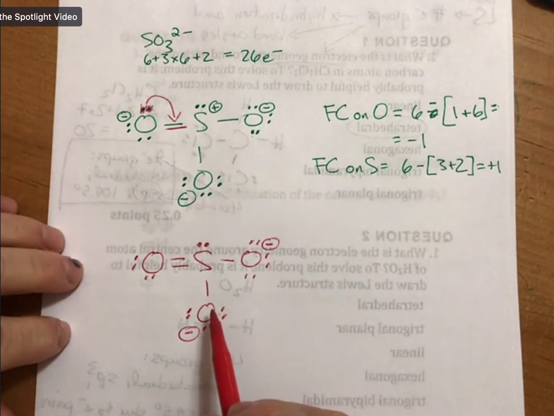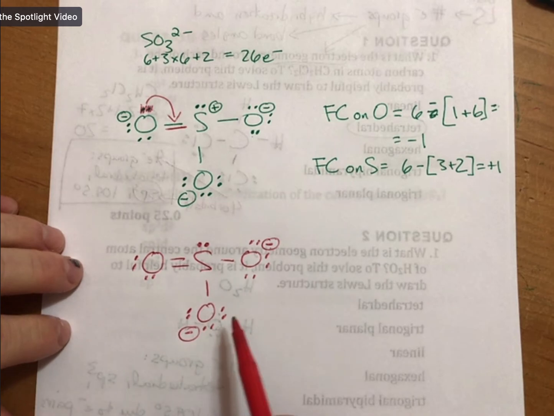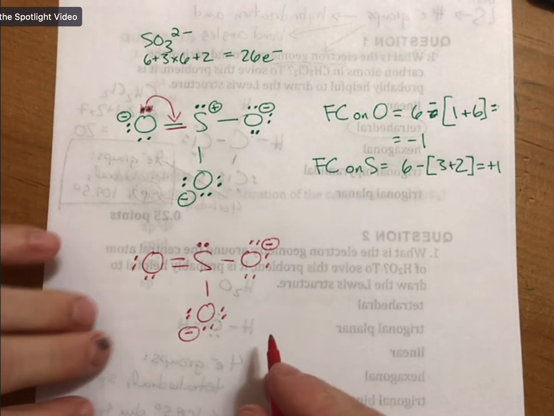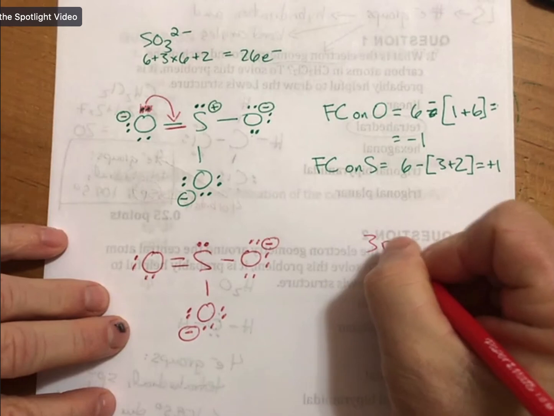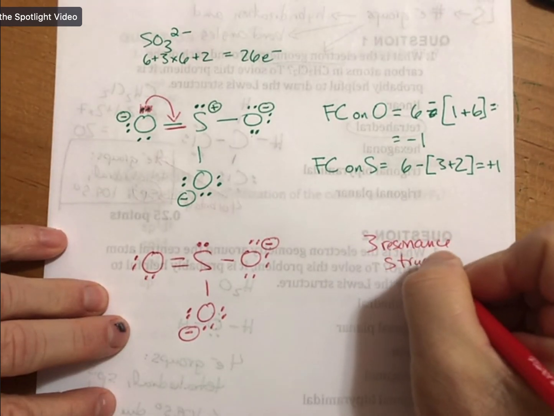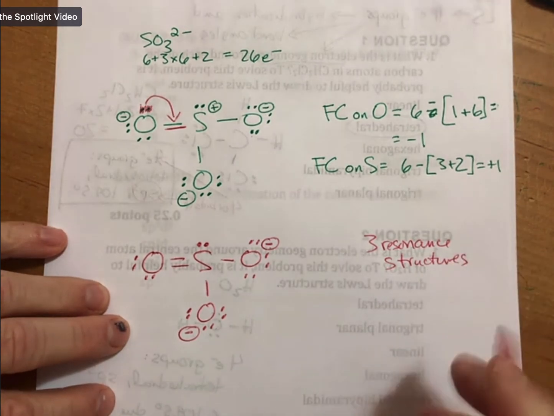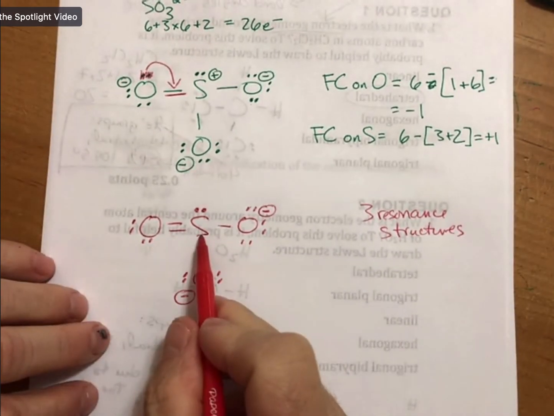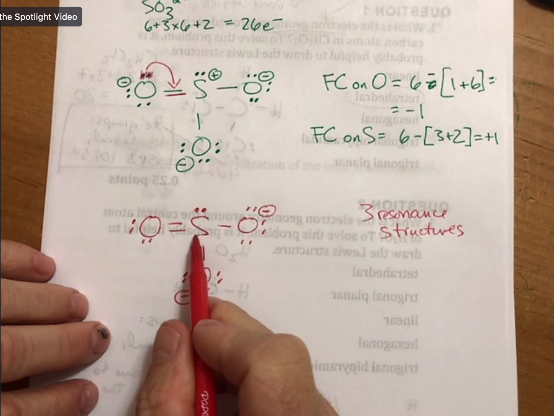This question is not really about resonance, but there are a total of 3 resonance structures that we could draw. And if you'd like me to, let me know. But otherwise, I now have the best Lewis structure.